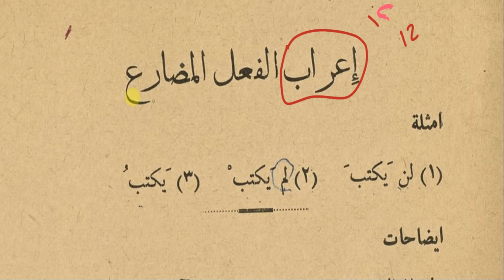إعراب الفعل المضارع. The إعراب of the فعل, verb. مضارع, you should understand this as the present. The word itself has different ways of explaining, so we will not go into this for now. But that's what they mean by مضارع. It's used for the present tense. Now, here we have a present tense verb, and it has these different states.